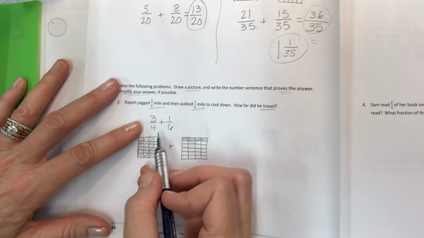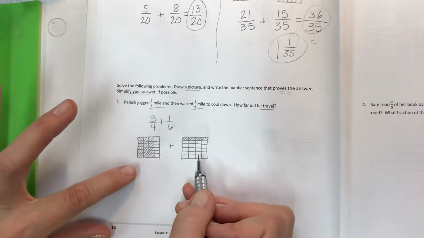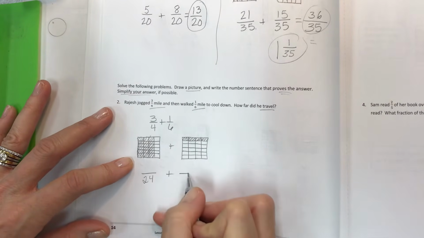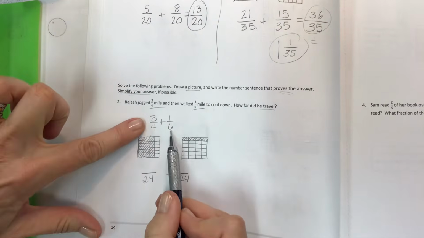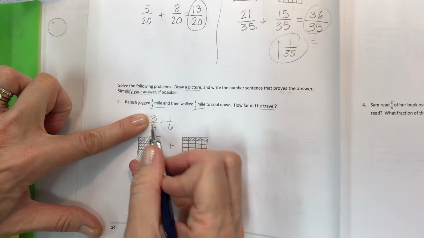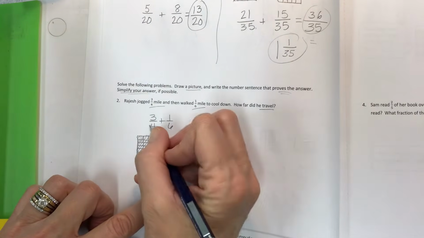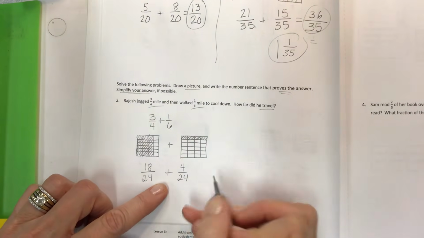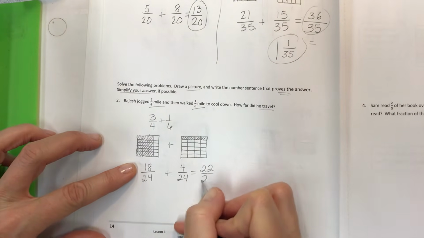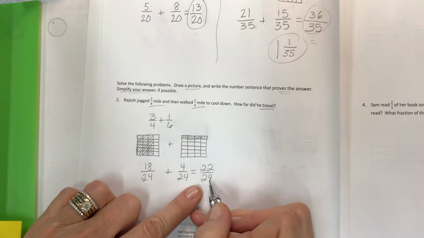So I've got my 6th on my 4ths and the 4ths on the 6th, and now I can have my 24ths. And see that I have 18 here. It's 6 3 times. And then I have 4 1 time for 4. And when I add them together, I get 22 24ths.